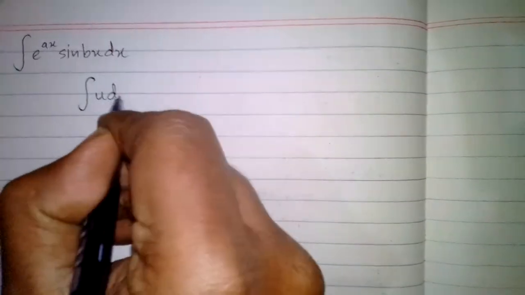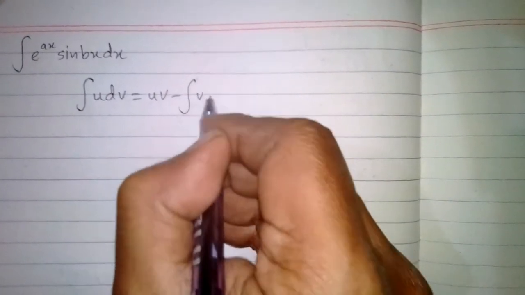In this video we will integrate e to the power ax sine bx with respect to x. In order to integrate this function we will use integration by parts. The formula of integration by parts is integral of u dv is equal to uv minus integral of v du.